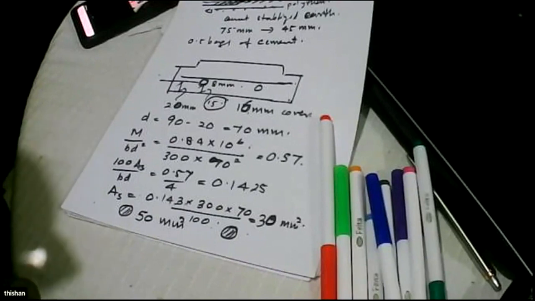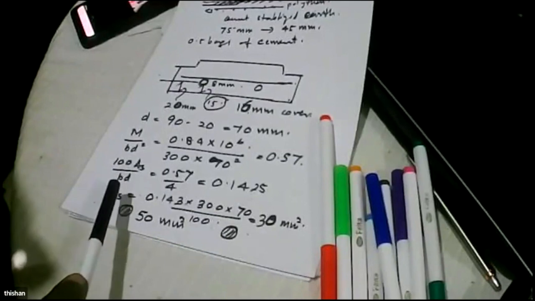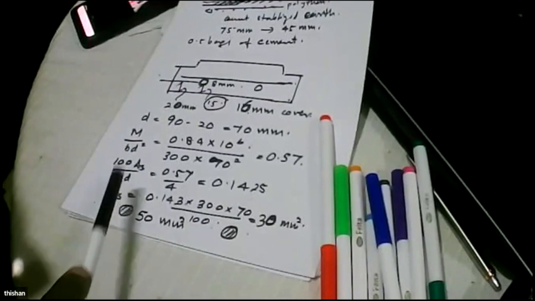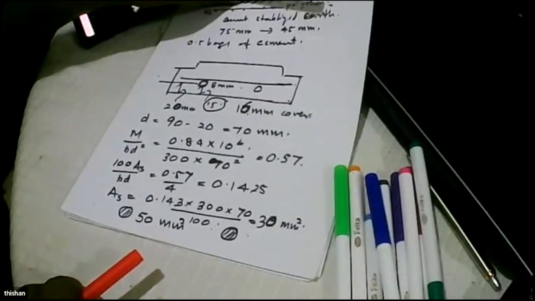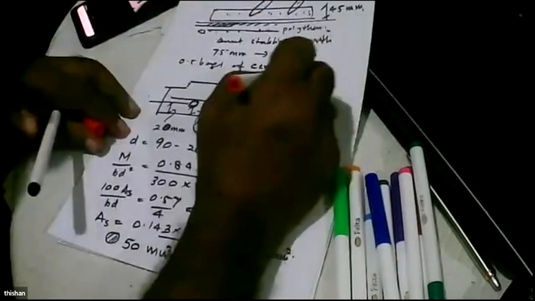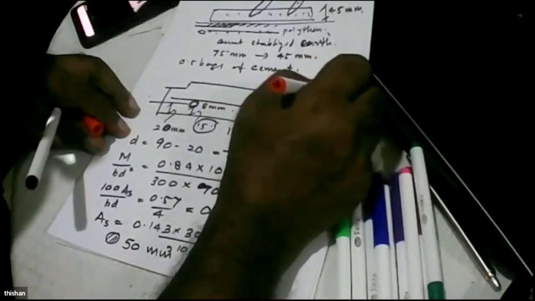So you can see, when you look at this number 30, we use 7, and our imposed load is 2 kilonewtons per meter squared.